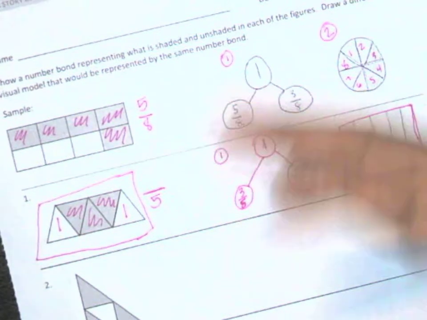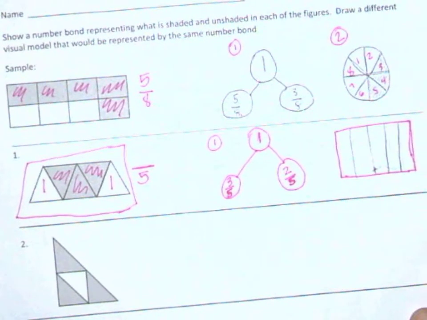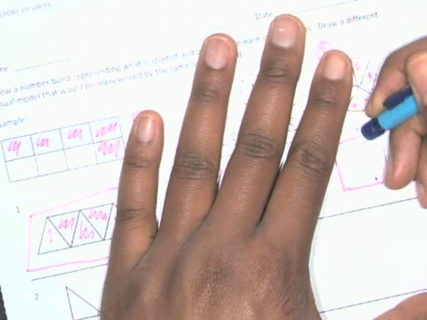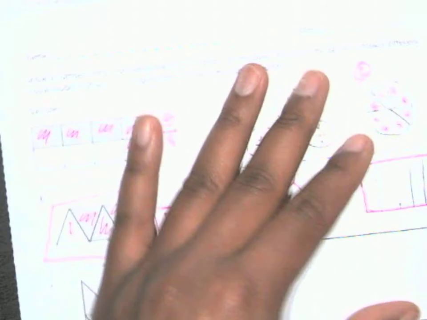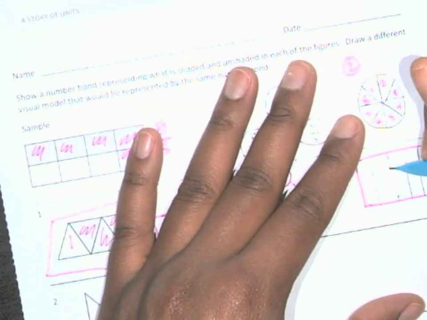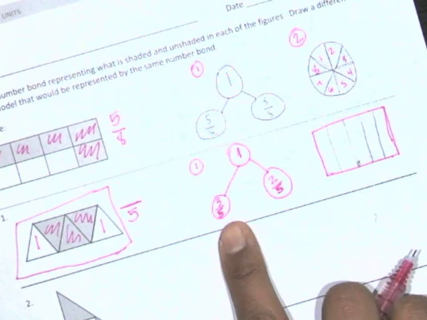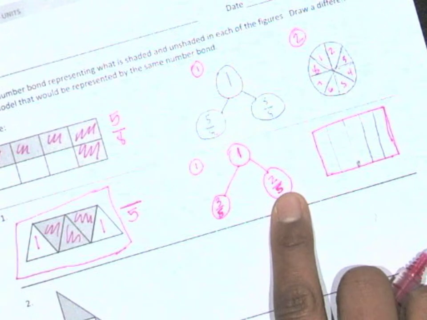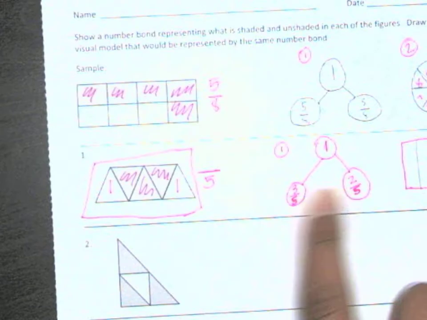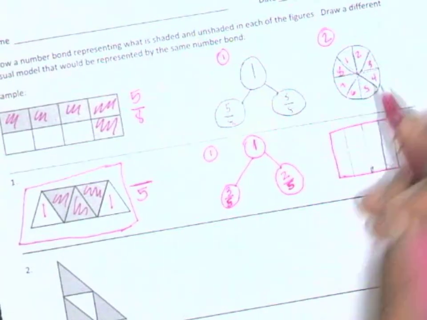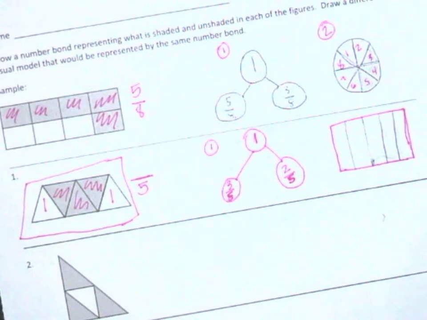Okay, it's a lot better. So I have my 5 sections here. And so I can either shade 3 of them and leave 2 unshaded, or I can shade 2 and leave 3 unshaded. For this problem, I am going to shade 2.